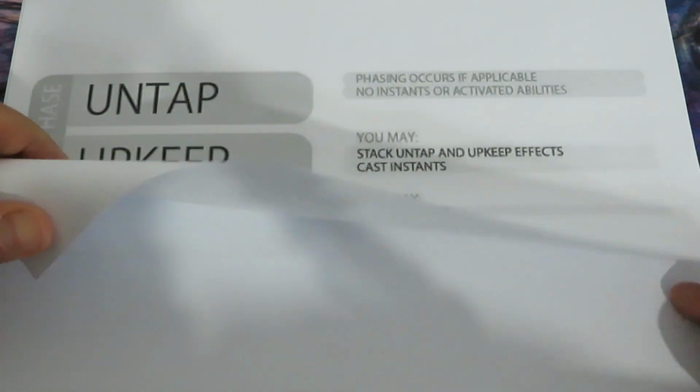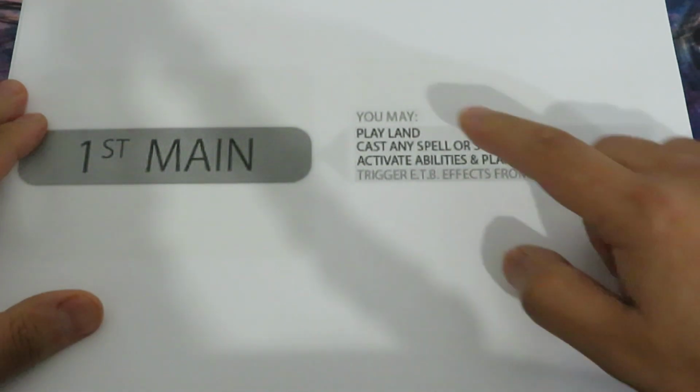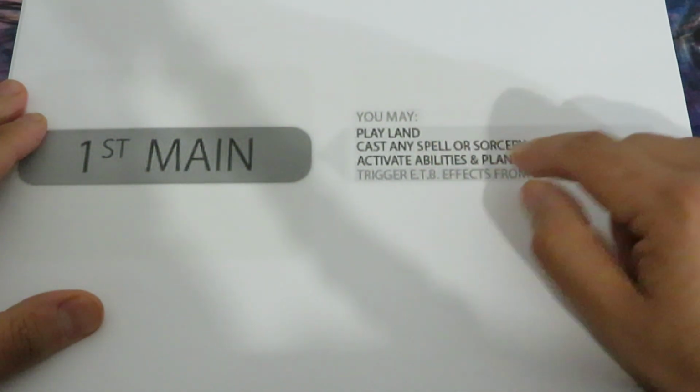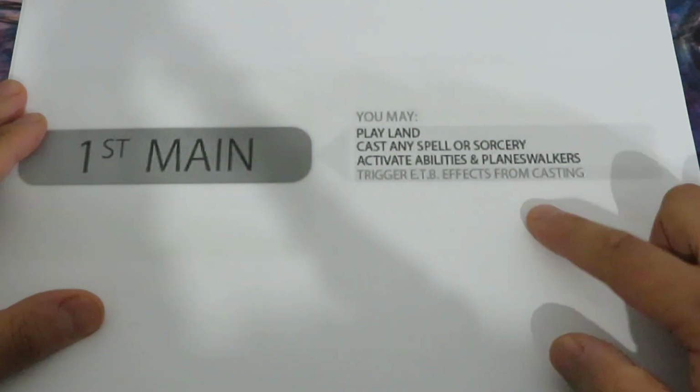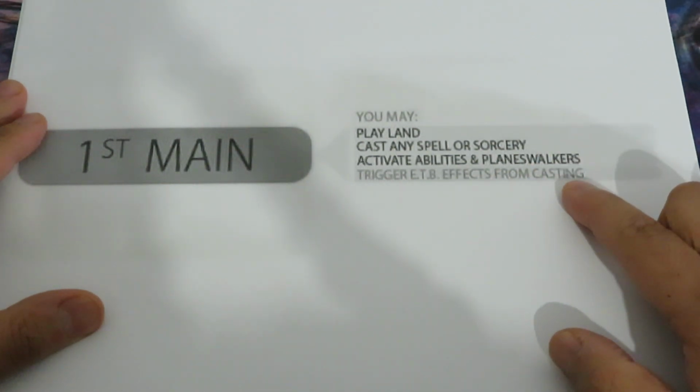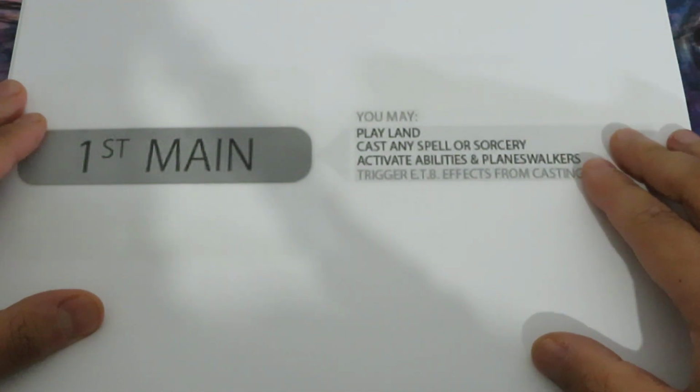Now, after the beginning phase, there is the first main. During the first main, you can play a land. You can cast any spell or sorcery, creature, enchantment, anything that you can cast. You can activate abilities and also activate abilities of planeswalkers. And there are triggers at the beginning, effects from casting. This is the first main.